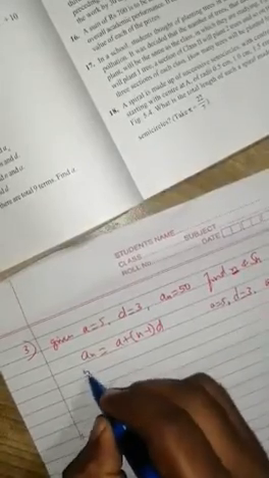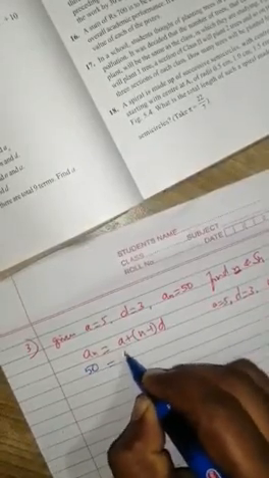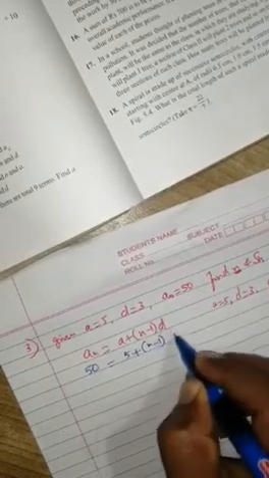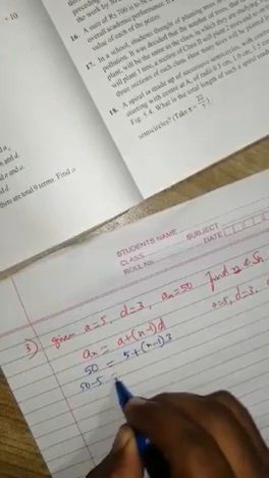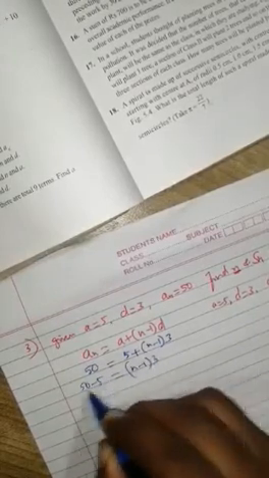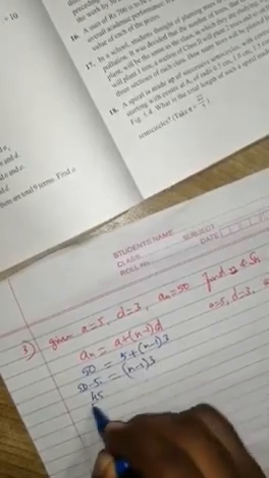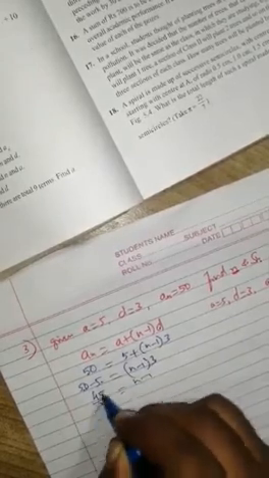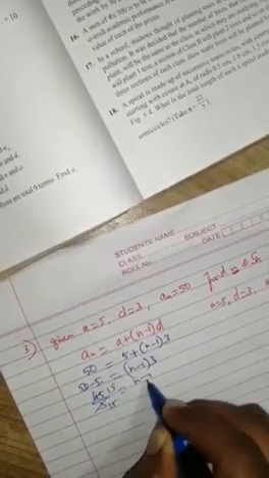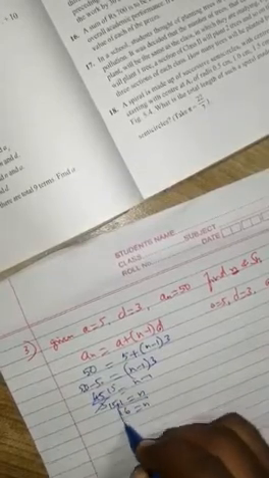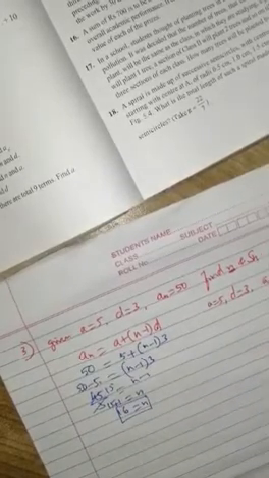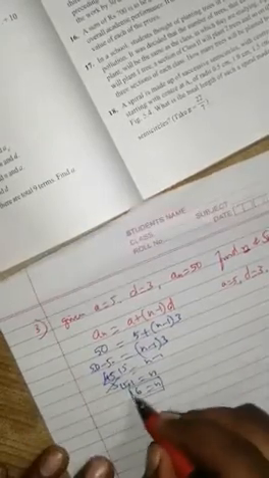A is given 5, D is given 3, An is given 50. We can easily find out the n value. A is 5 plus n minus 1, we do not know n, D is nothing but 3. Okay, 50 minus 5 is 45, into 3. When 3 comes here, divided by 3, 3 ones are 3, 3 fives are 15. N minus 1 is 15, plus 1, that is 16. The value of n is, sorry, not 6, 16. And the value of n is 16.